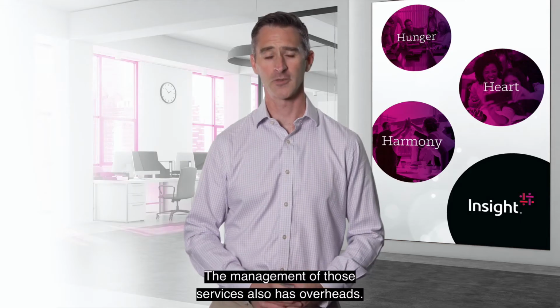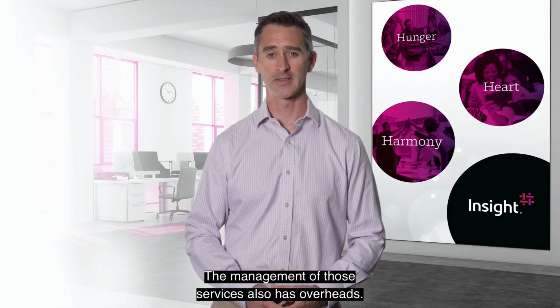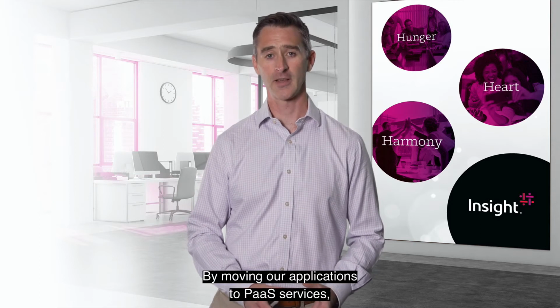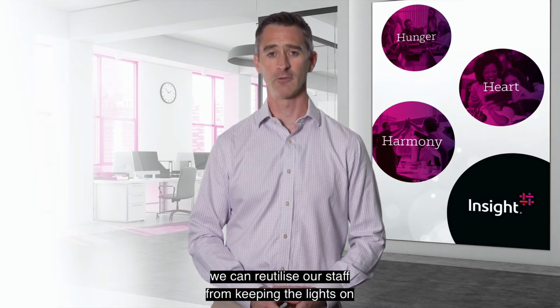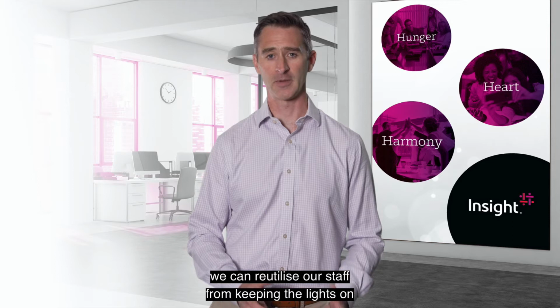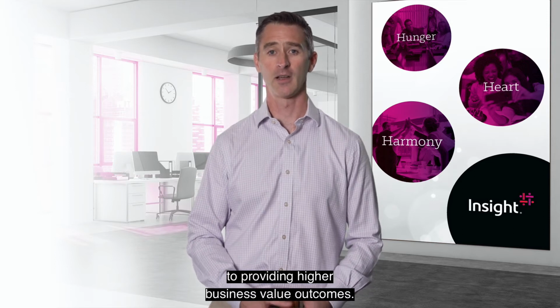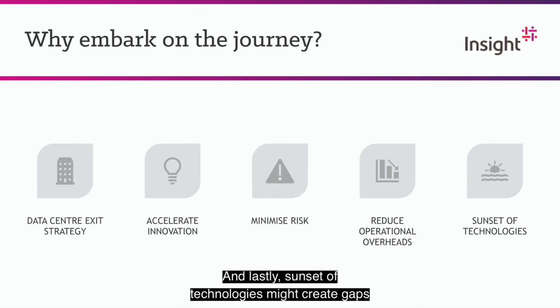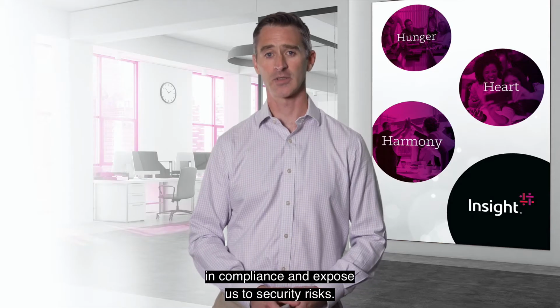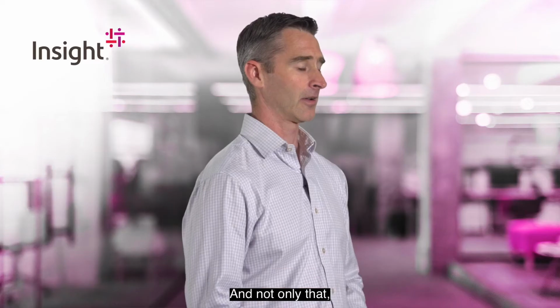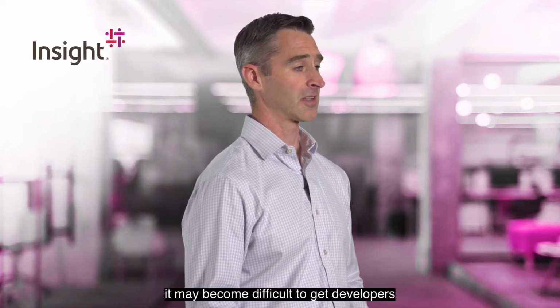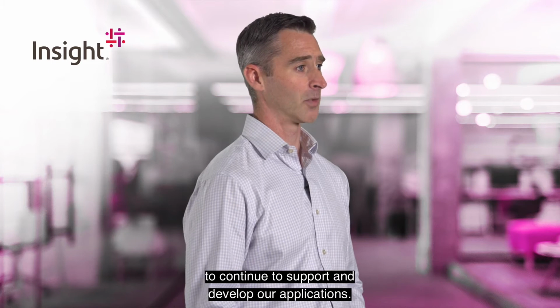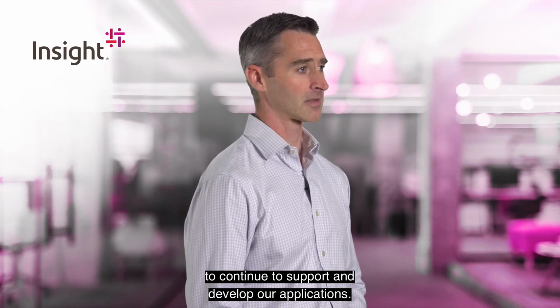The management of those services also has overheads. By moving our applications to PaaS services, we can reutilize our staff from keeping the lights on to providing higher business value outcomes. And lastly, sunset of technologies might create gaps in compliance and expose us to security risks. And not only that, it may become difficult to get developers to continue to support and develop our applications.